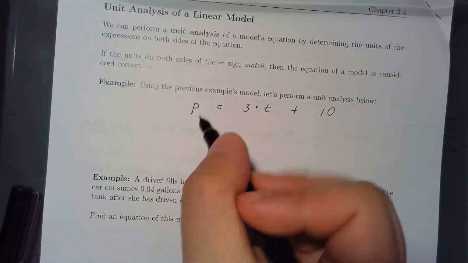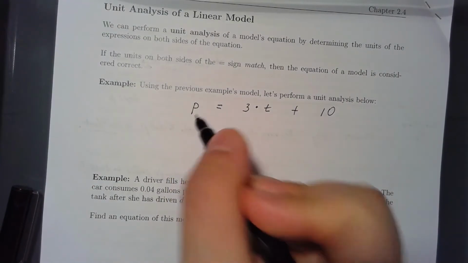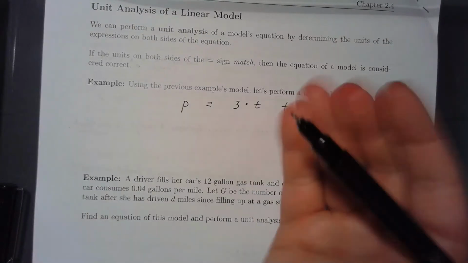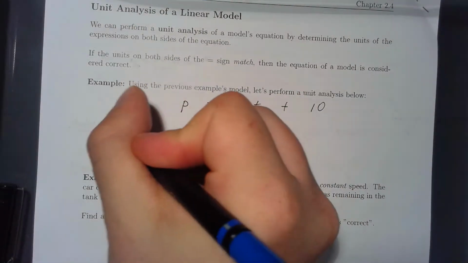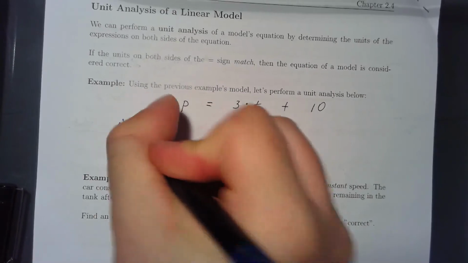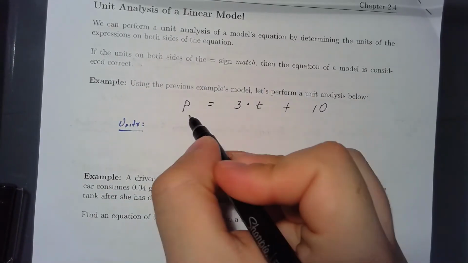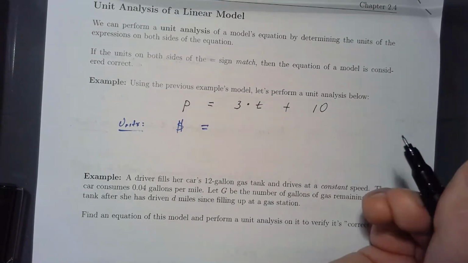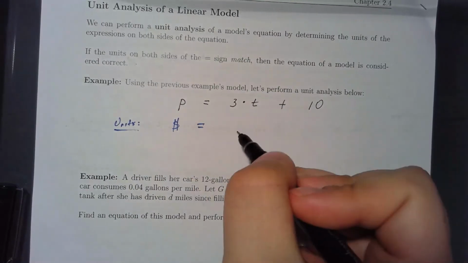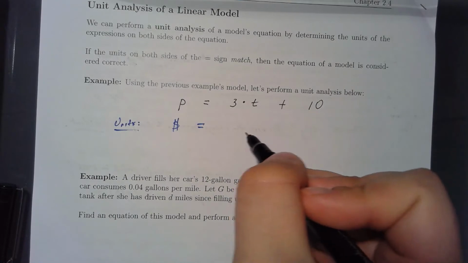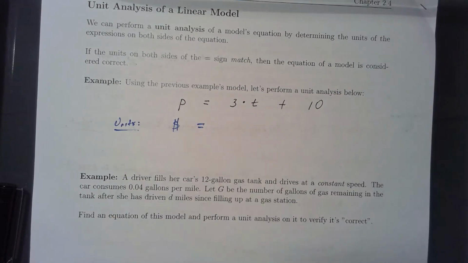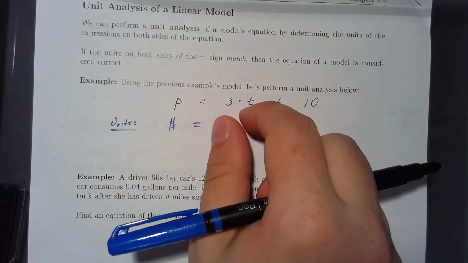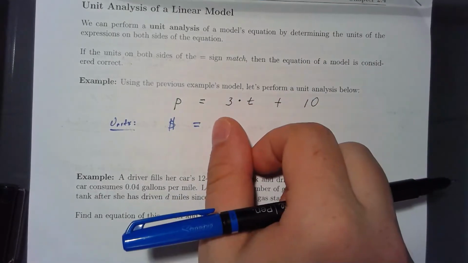Alright, so what did P represent? P represented the profit of the company. What are the units of profit? Dollars. So the units of P are going to be dollars, equal sign. Ideally, I want the units on the right side to be what as well? Dollars. Then the unit analysis will match and the equation I know will be set up correctly.